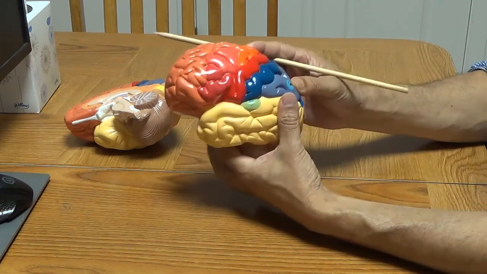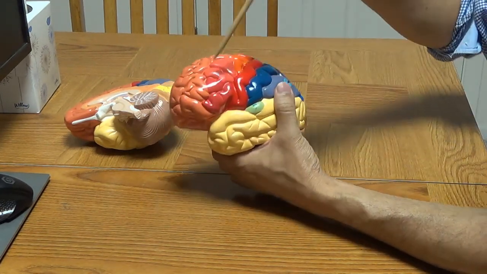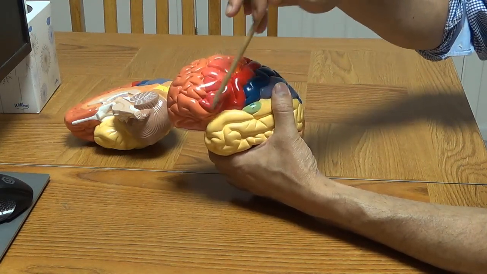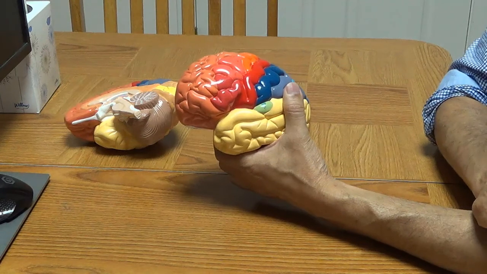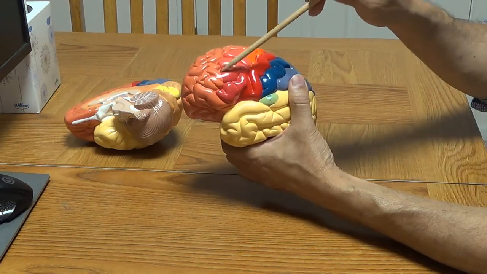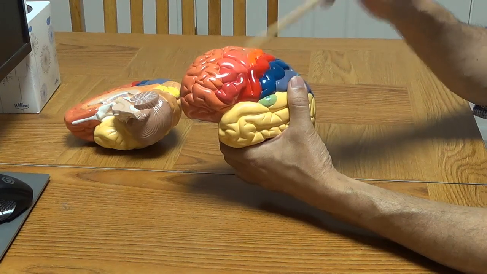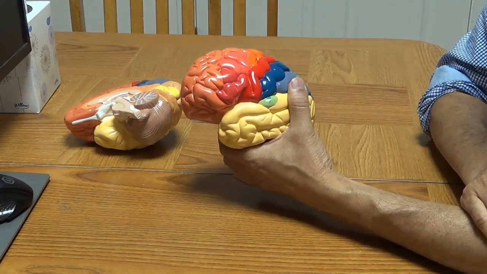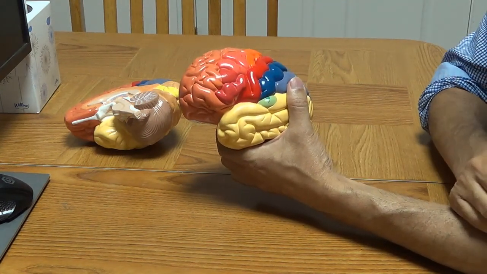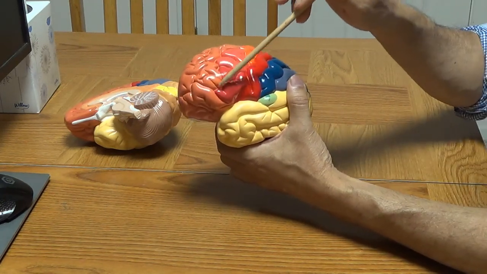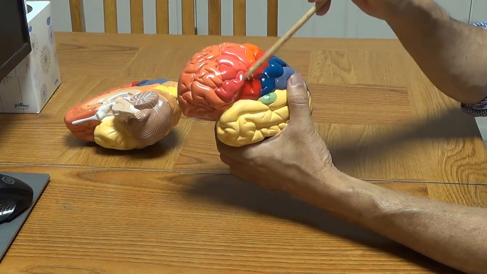Okay, and this area here is called Broca's area. Broca's area is very important. Why? Because this area is responsible for the production of speech. So the speech production area is Broca's area.